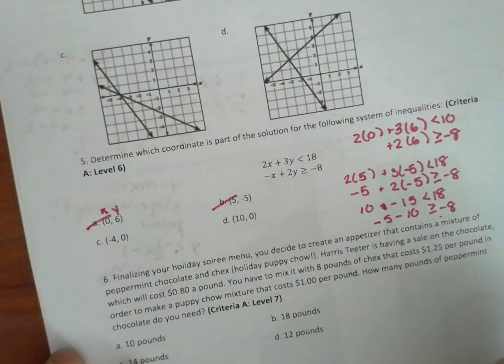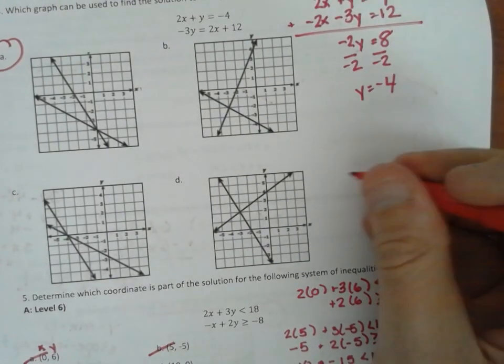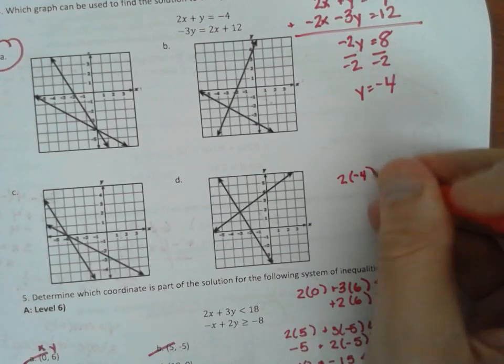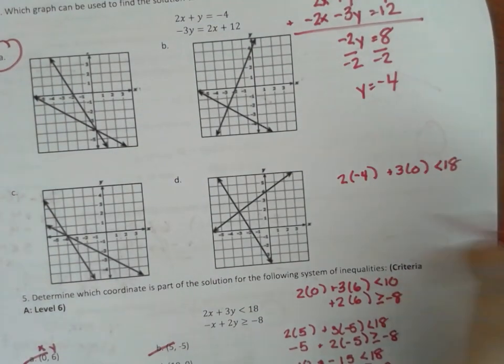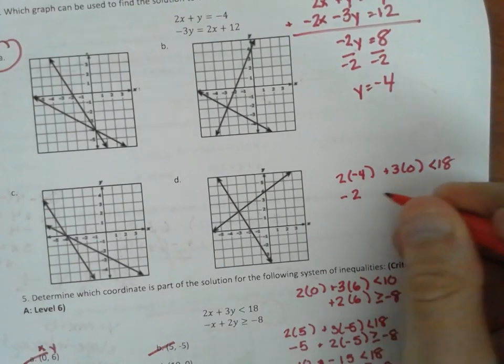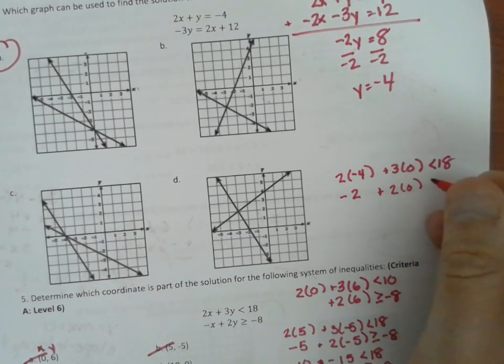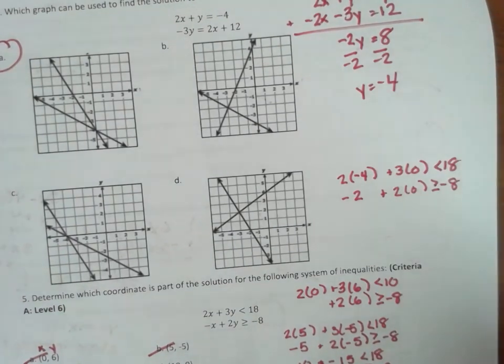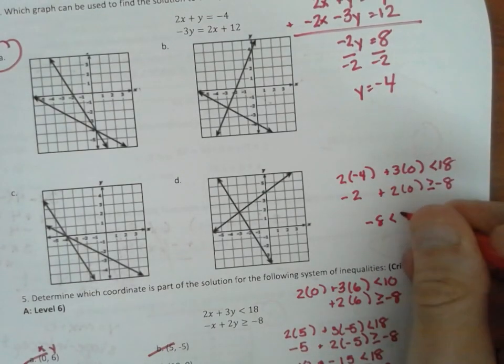When I plug these 2 coordinates in, I'm going to show my work up here. It's going to be 2 times -4 plus 3 times 0 is less than 18. And then it's going to be -2 plus 2 times 0 is greater than -8. So in the top, I have -8 is less than 18.